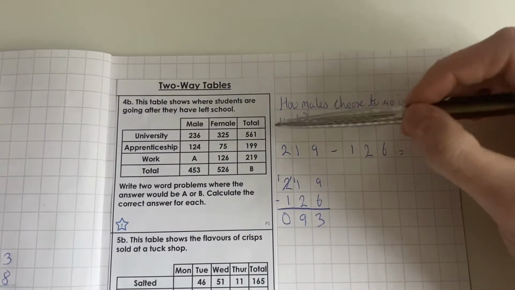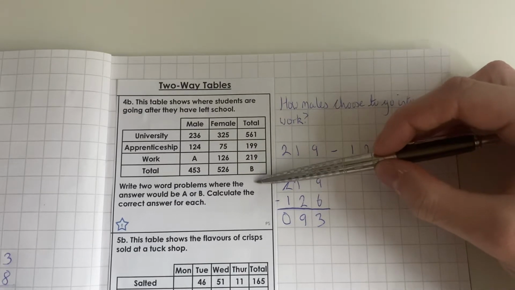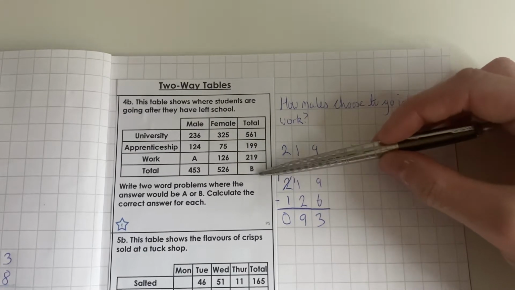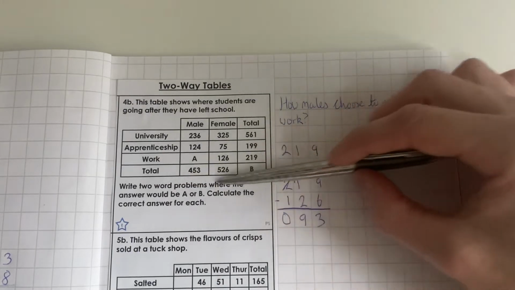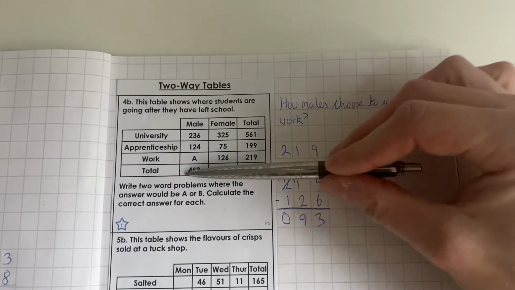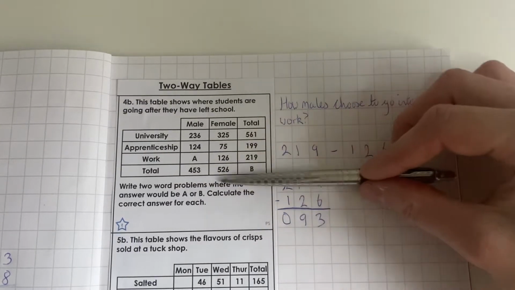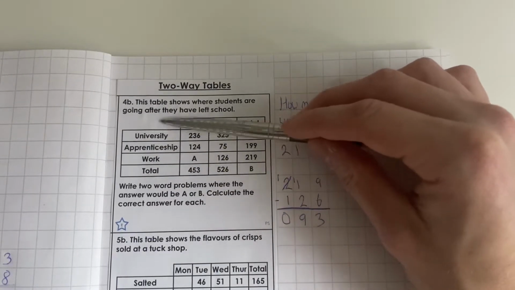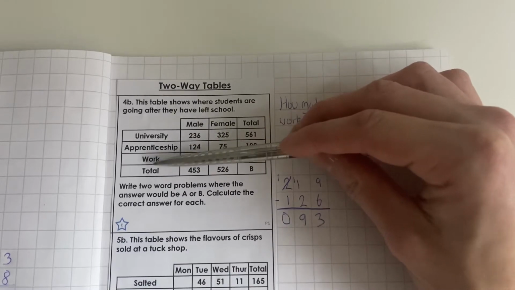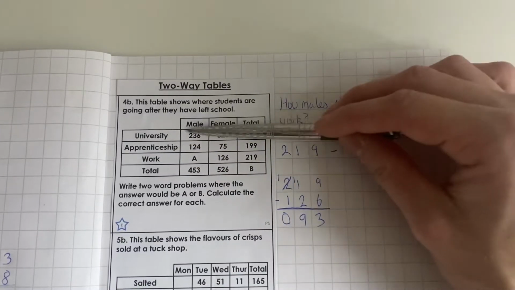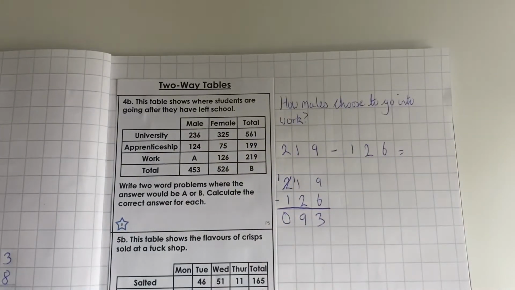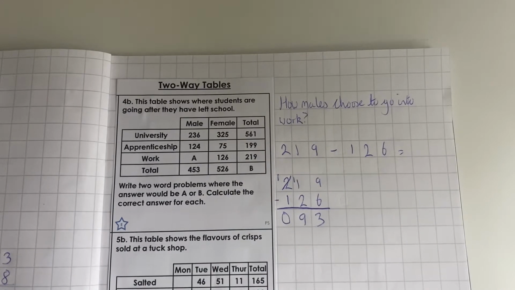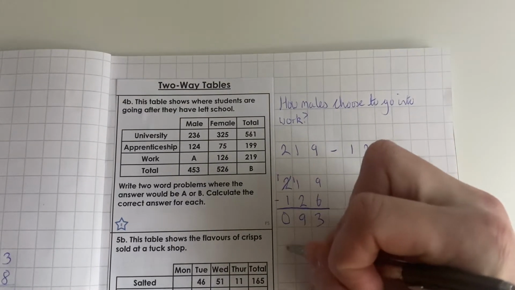Now we're going to have a look at our second word problem we've got to write. And it says the total, B. And we're looking in the total column. So our question is here, we're trying to work out, this number here is representative of the total here, the amount of students who did university, apprenticeship and work, and the amount of students there were in total, male or female. So our question is very simply, could be something along the lines of, how many students were leaving the school altogether? So we'll write that as our question.